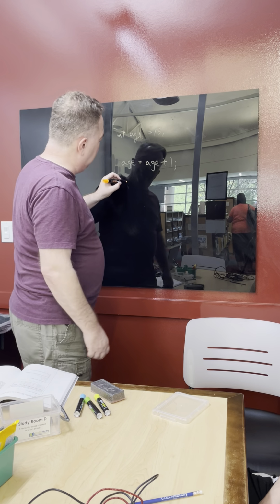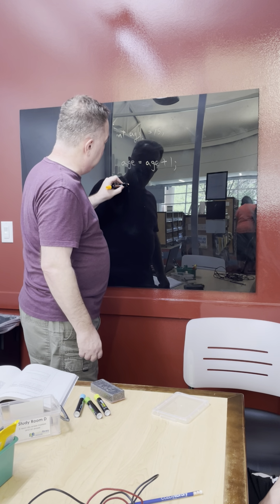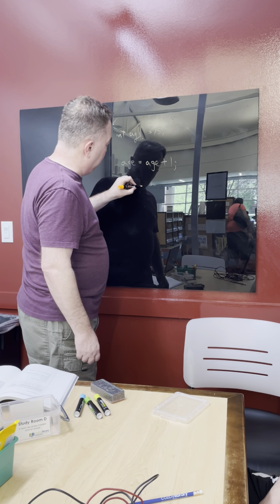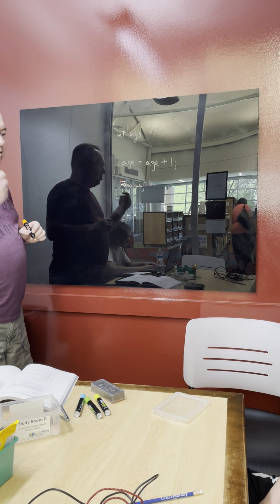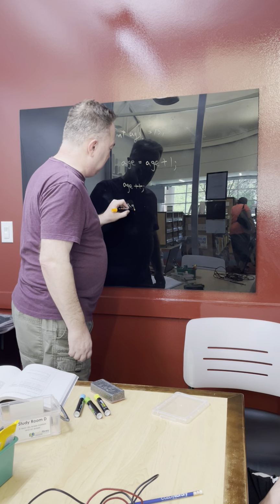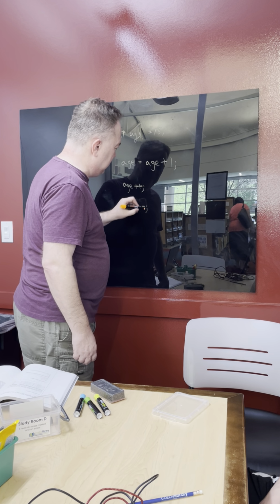Works. Nothing wrong with that. I can also, in Java, do this: age plus plus. That's just a quick increment that adds 1. Age minus minus, decrement, minus 1.